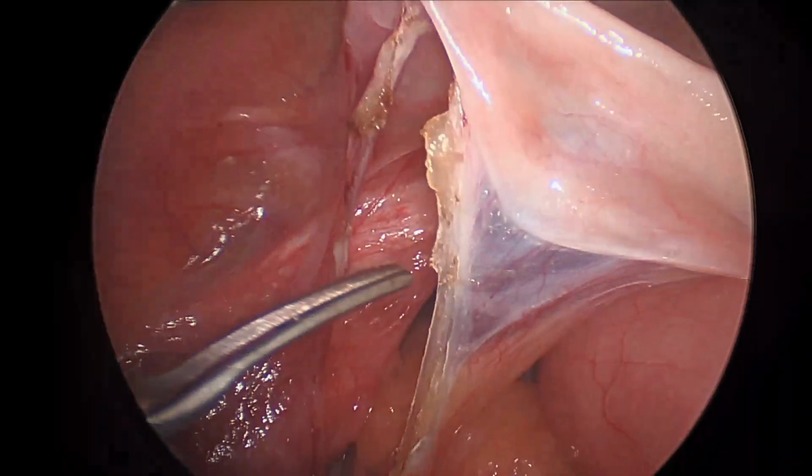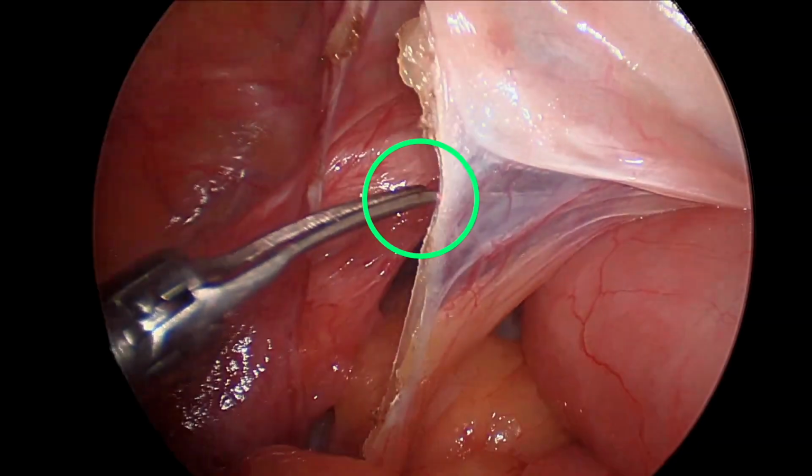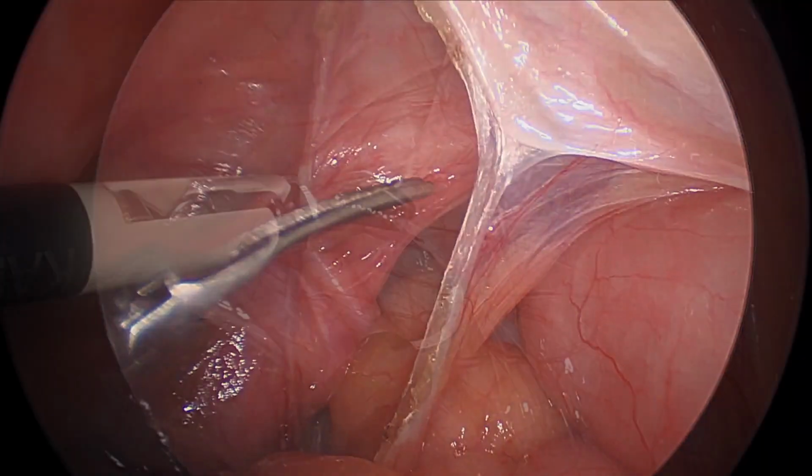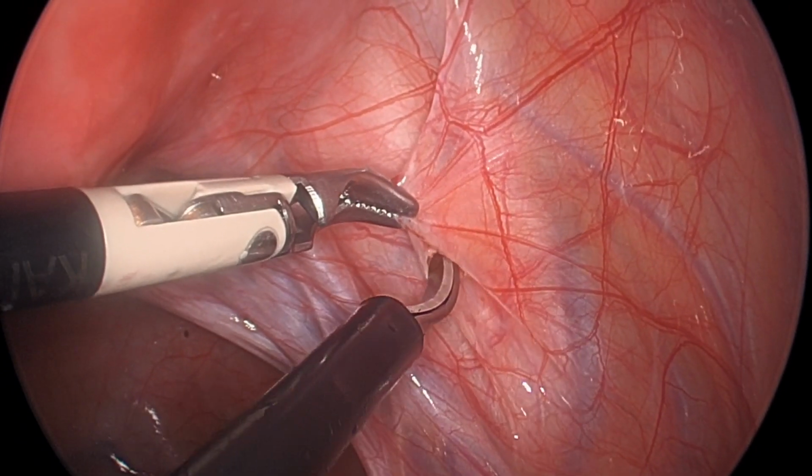Here you can see the Metzenbaum scissors hovering just above the tissue and being activated with a cutting current. This method of vaporization allows for a scalpel-like effect. Vaporization can be effectively applied in the setting of excision of endometriosis.